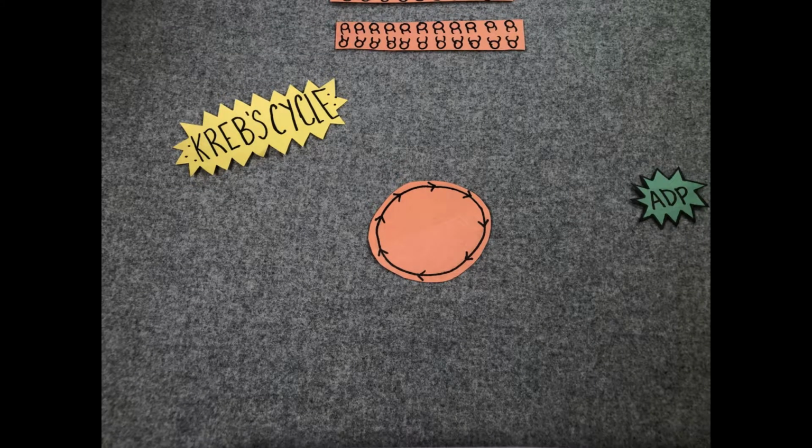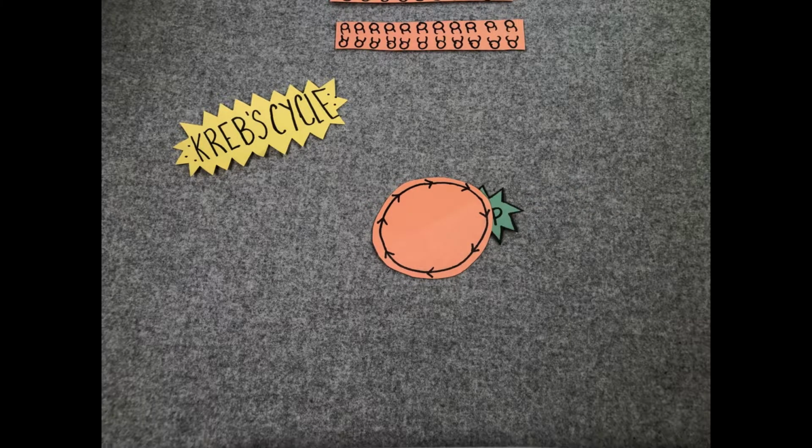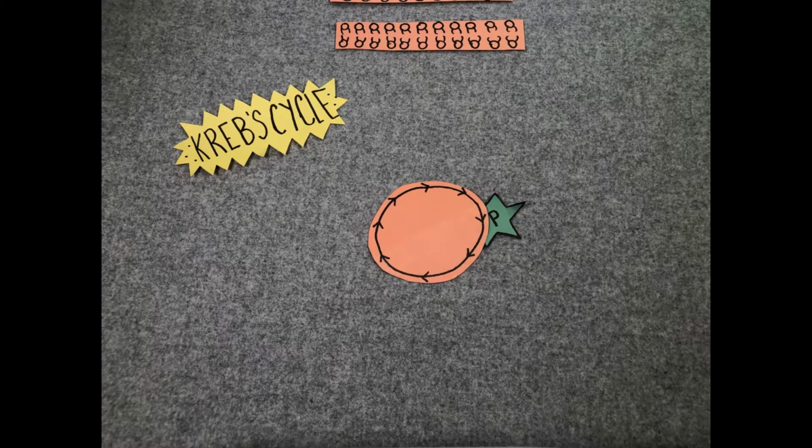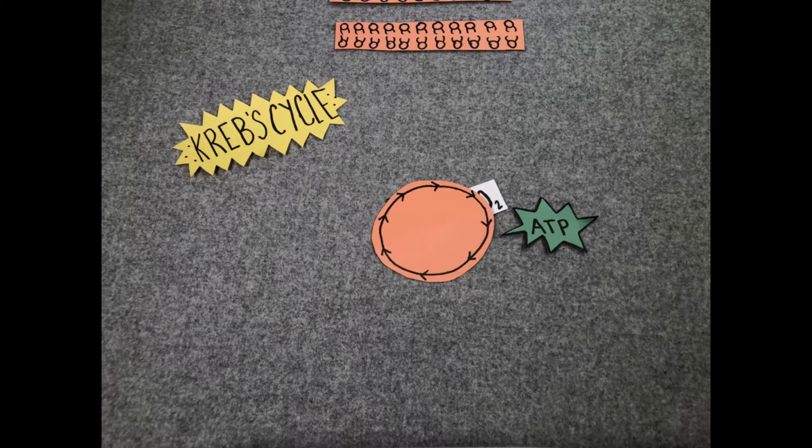ADP comes in and turns into ATP, and a byproduct is also carbon dioxide. This is able to happen because the energy that is stored between the bonds of the 6-carbon molecule is released when it is broken down.